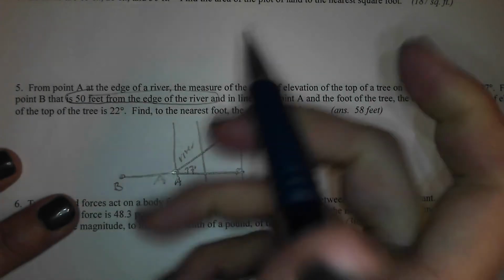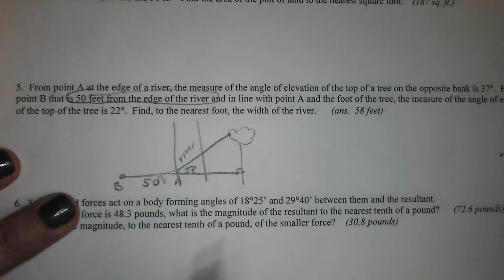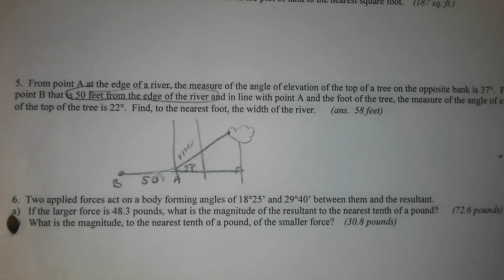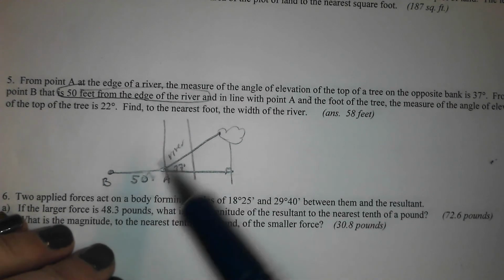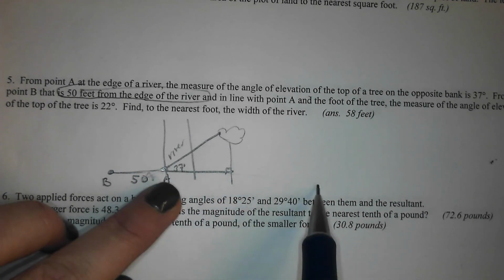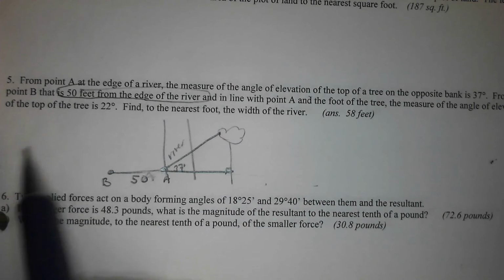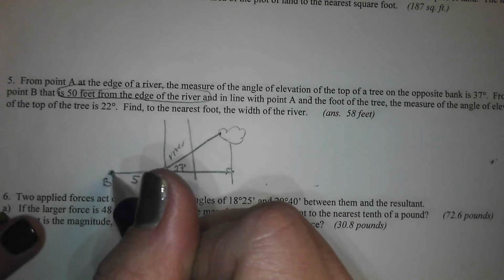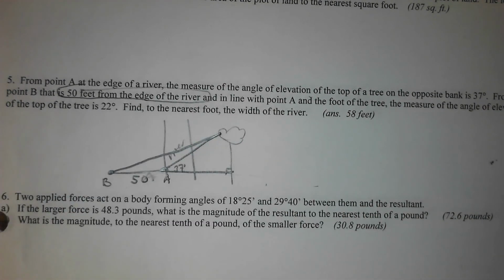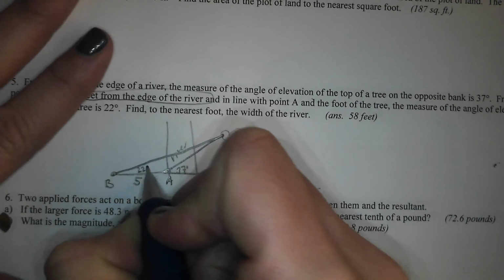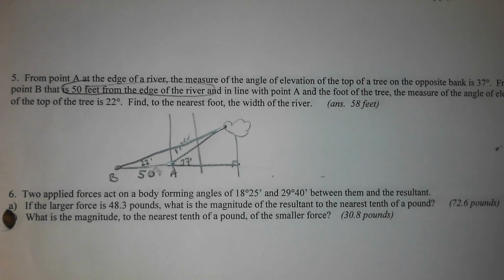Yeah, I agree. I don't love the wording. 50 feet, yeah. So this is what their intention was. I'll be mindful to try to avoid the confusing word problems on your test. But from that point, the angle of elevation is 22, and now it's the same as the other ones from above. Same diagram. Are you good? Okay.